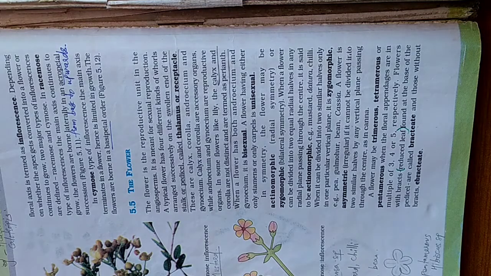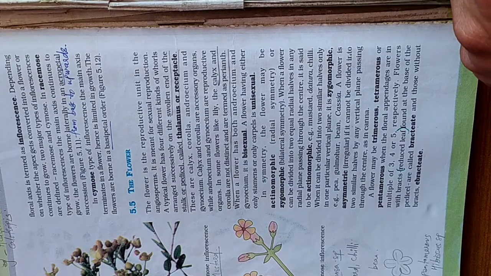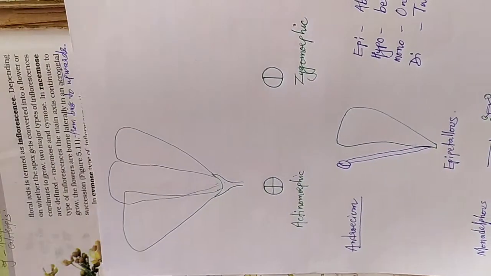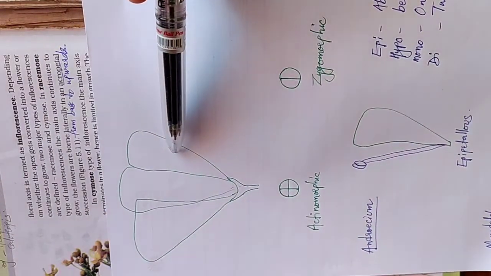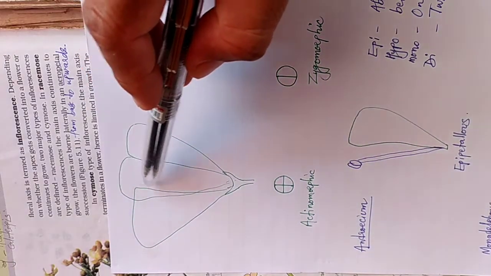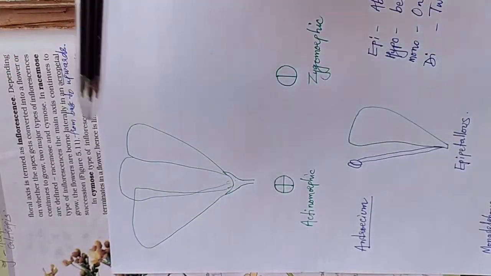So when we cut a flower longitudinally, from top to bottom, if we can cut it into 2 equal halves from any plane, like for example this hibiscus flower, we can cut it from any plane, so it will be 2 equal halves.